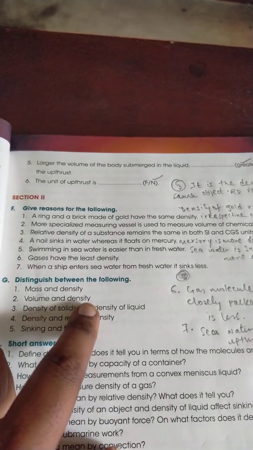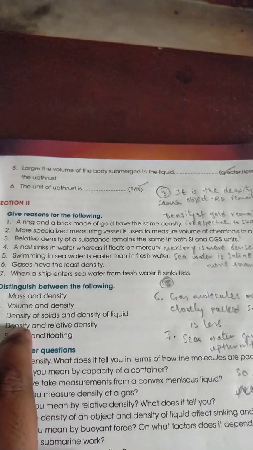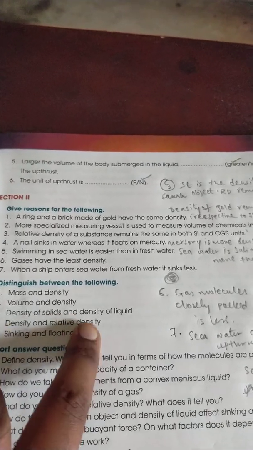Similarly, volume and density, density of solid and density of liquid, density and relative density, sinking and floating. First you will be writing its definition, and second you will be writing its unit or if it has any formula. Okay, and for the question answers, I will be giving you notes. From there you need to search the answers.